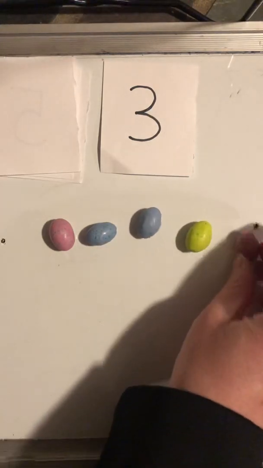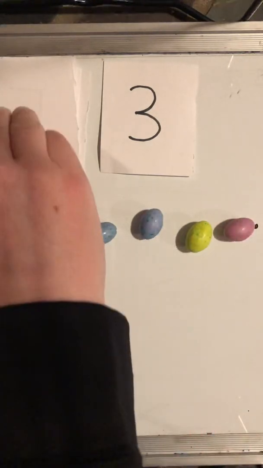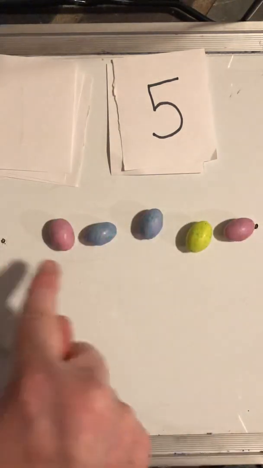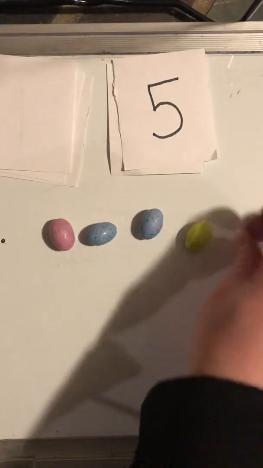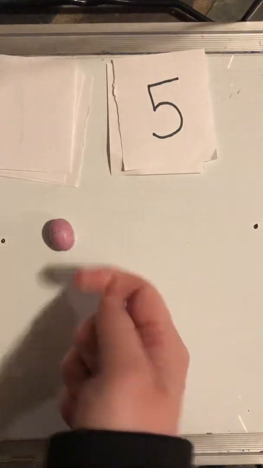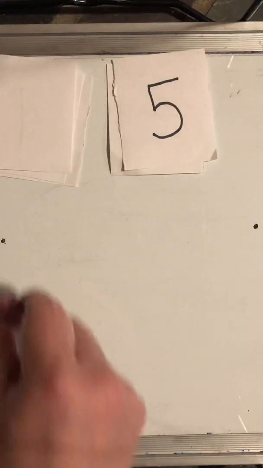I'm starting with how many eggs again? 1, 2, 3, 4, 5. All right, this is how many I'm going to take away. Flip the card. Ooh, I have to take away 5. I wonder how many would be left. If I have 5 and I take away 5, 1, 2, 3, 4, 5. How many are left? Yes, 0. I have 0 left. Good, so 5, take away 5 is 0.